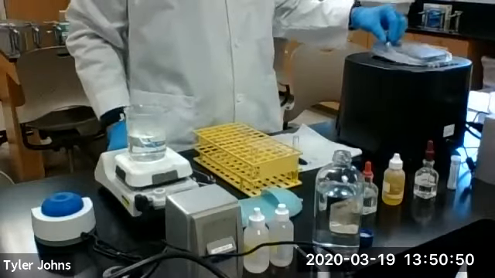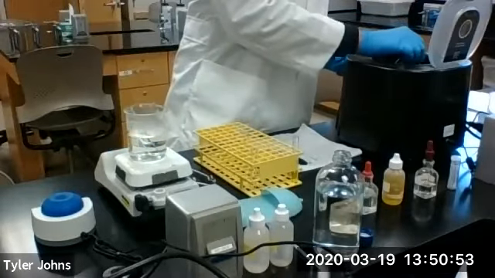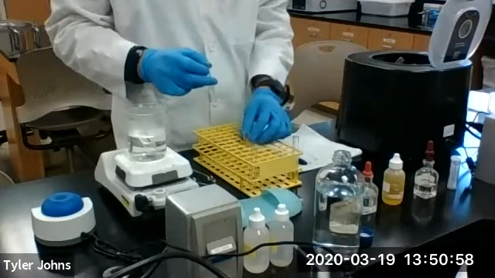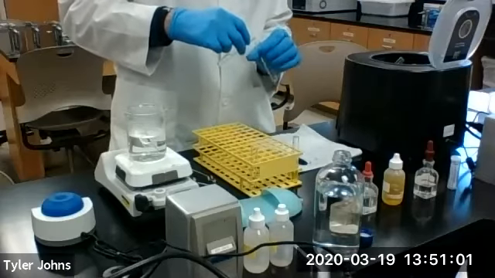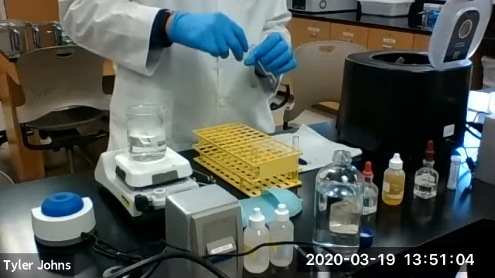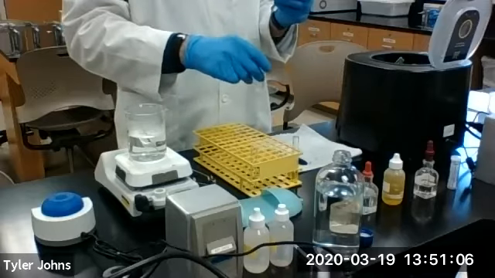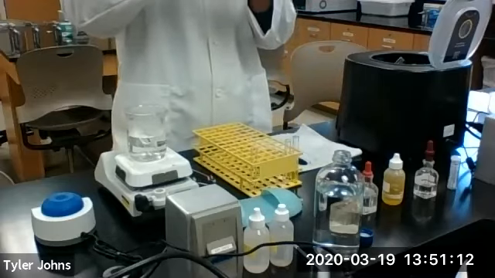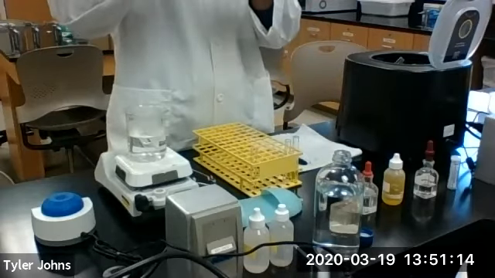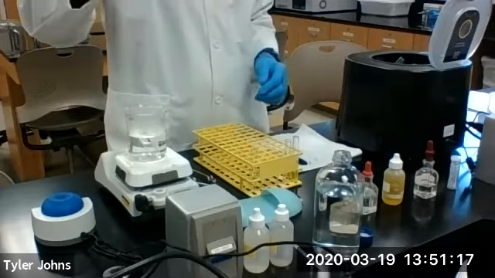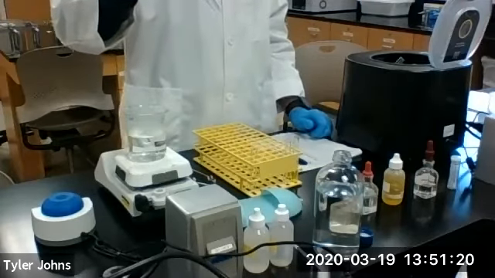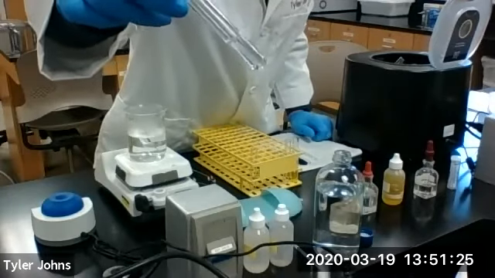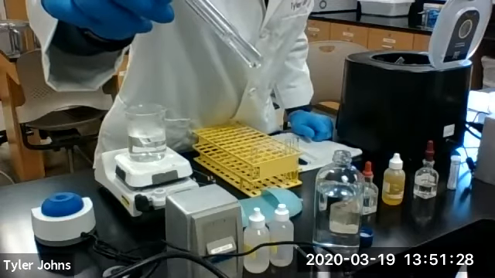Okay, so our centrifuge is stopped. We're going to remove our test tube. And we're going to decant the solution. This solution is our S3 solution. Now our S3 solution should be clear before we proceed. And as you can see, S3 is quite clear. So we're going to move forward.